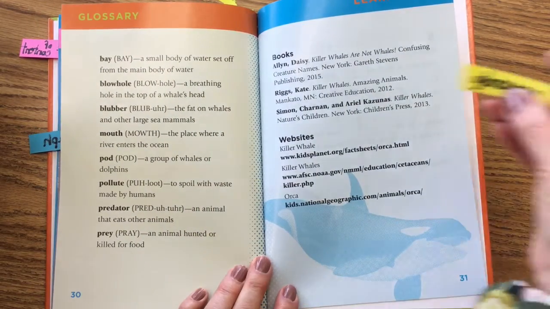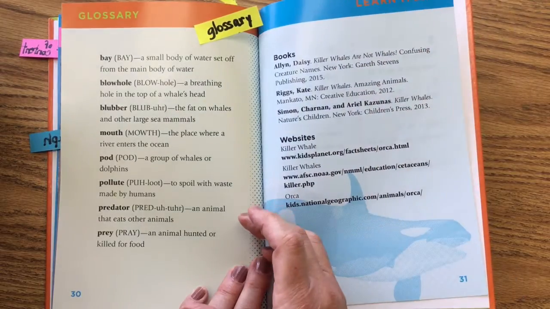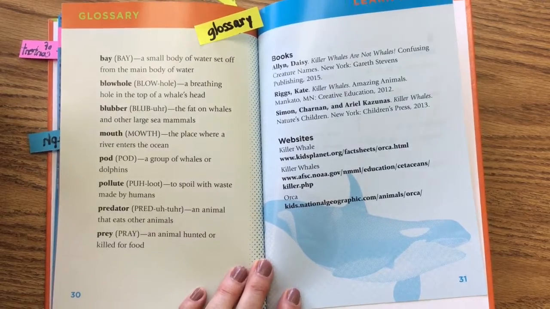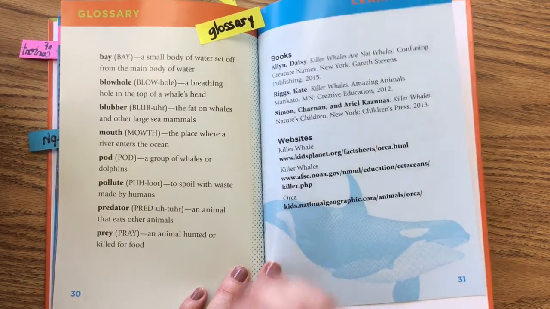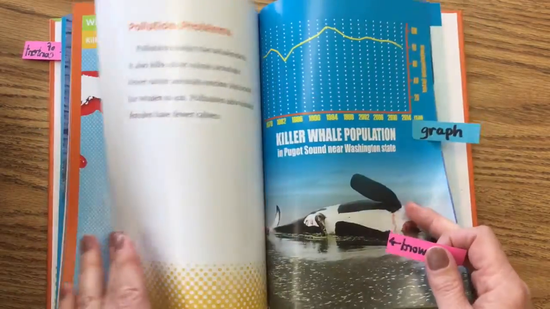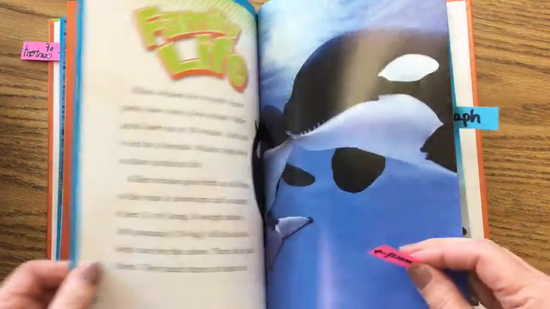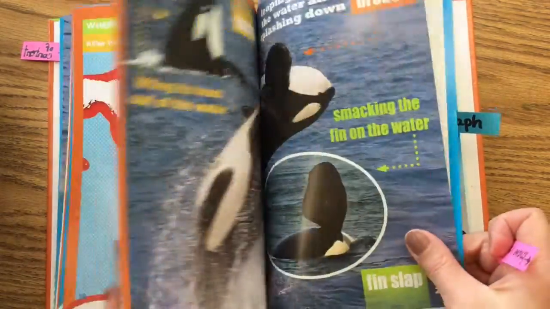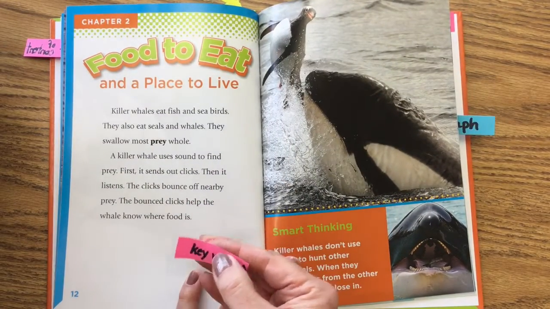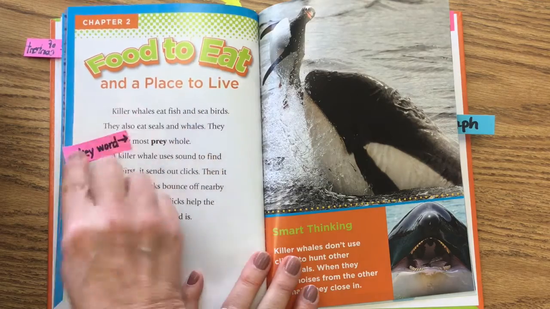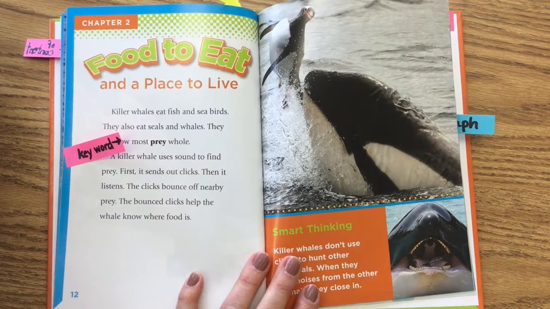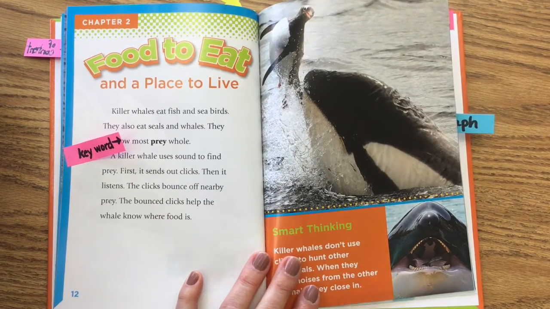Here's another text feature called the glossary, and the glossary has important words from the book. One thing I forgot to mention that I zipped by is the key words or the bold words. These are words that the author wants you to notice. They're important words, important vocabulary. And you can see the word prey is darkened. The author wants you to know that that is a really important word.